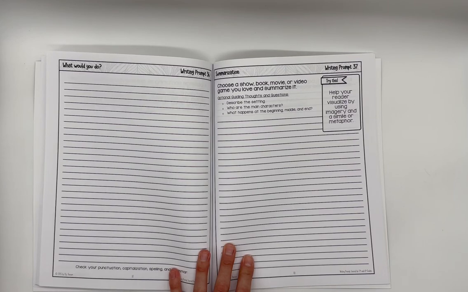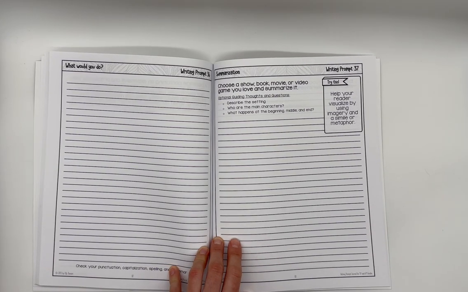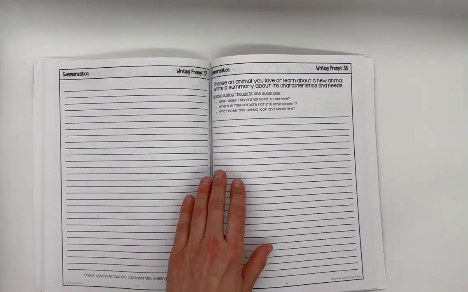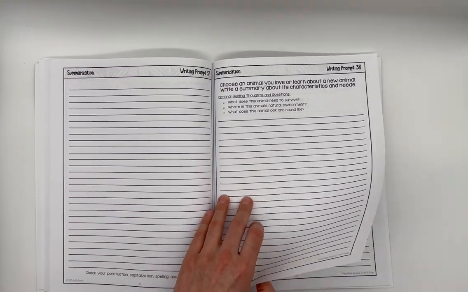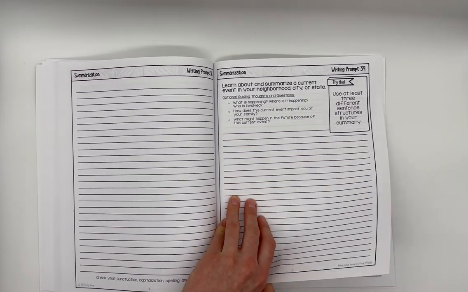And after that section, there's summarization. So it has the students summarize. This one is a book or a movie about an animal that they could learn about. Their neighborhood helps them describe it.